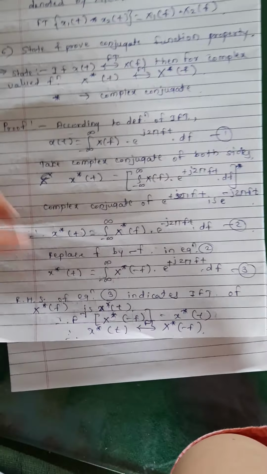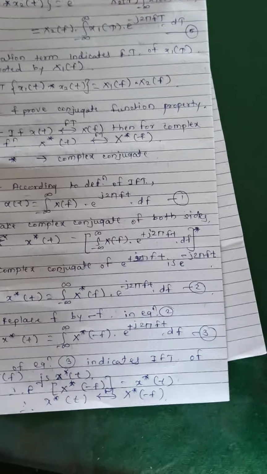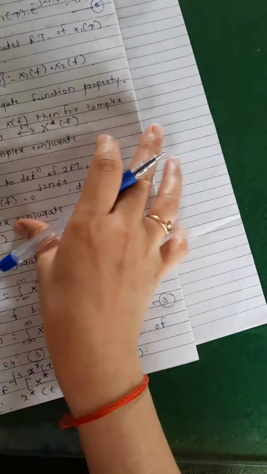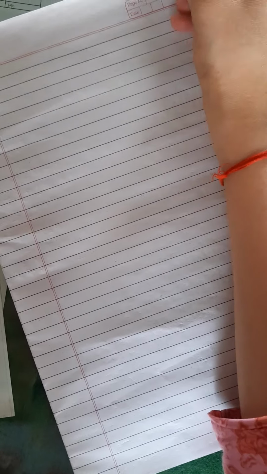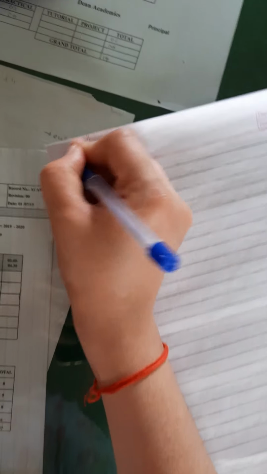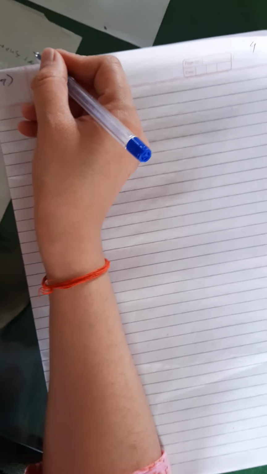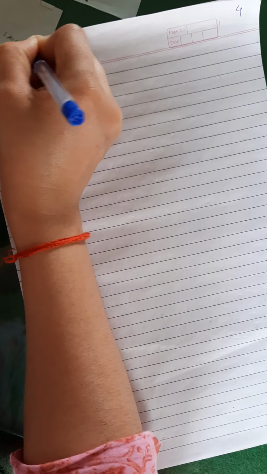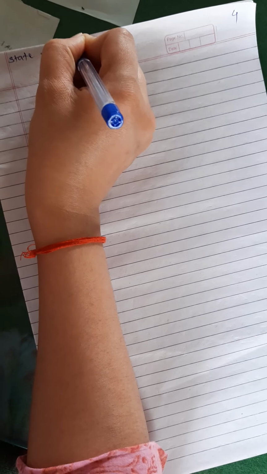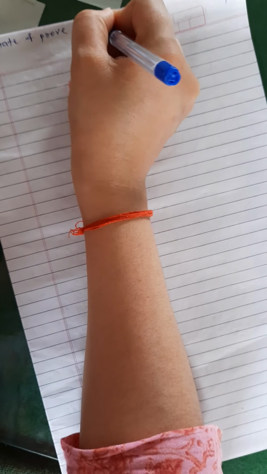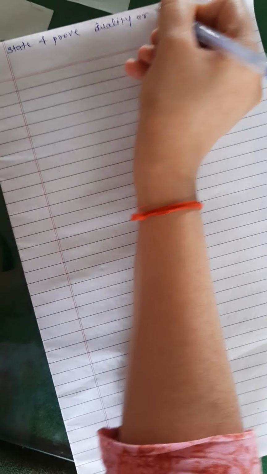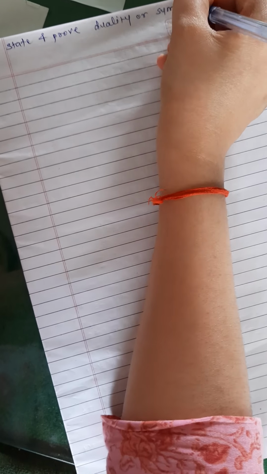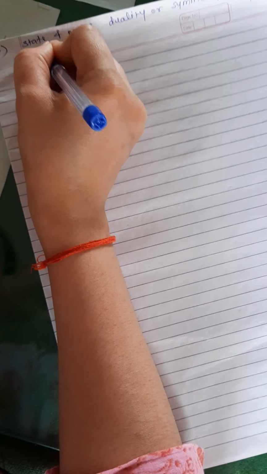Next is duality or symmetry property. So state and prove duality or symmetry property.